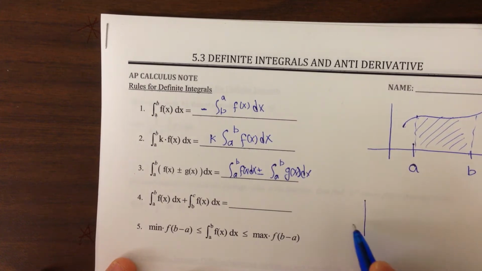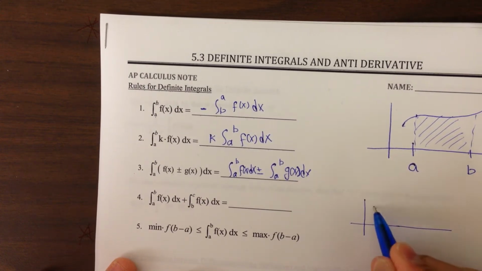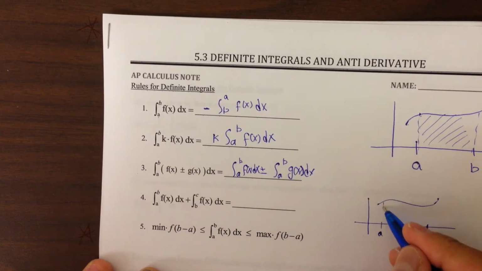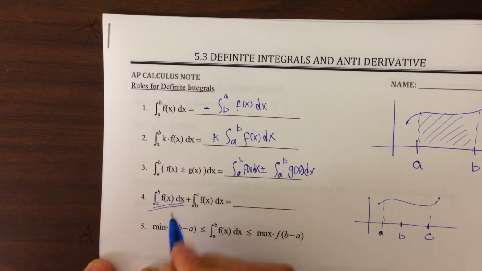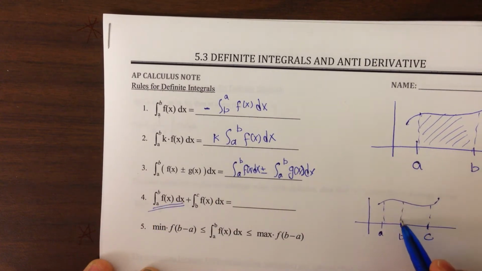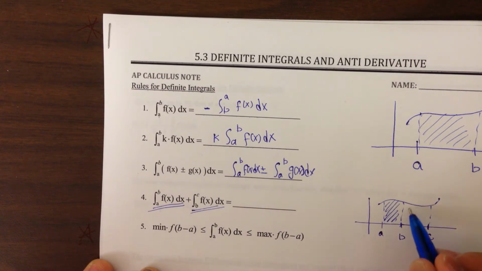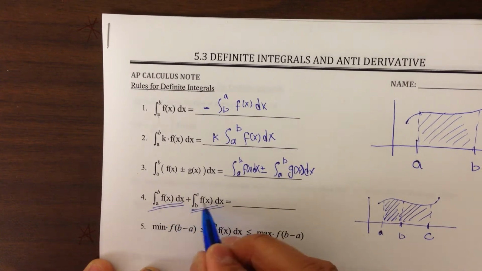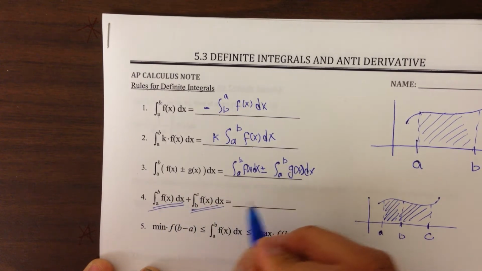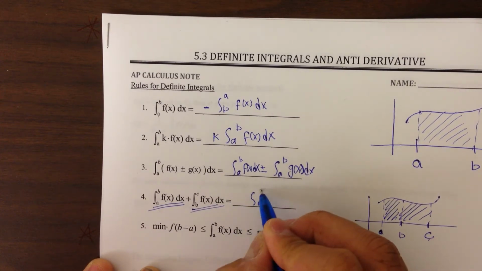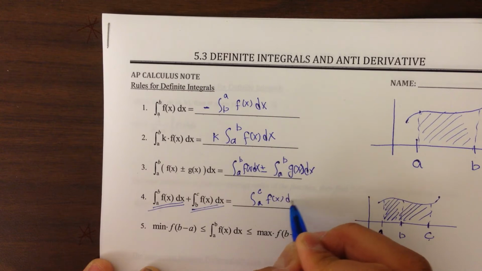If you are finding the area, say you have a curve and this curve runs from A to B to C. The first integral is the area from A to B, and the second integration expression represents the area from B to C. We're adding those two together, and that's the same as saying I'm looking for the area from A to C, f(x) dx.